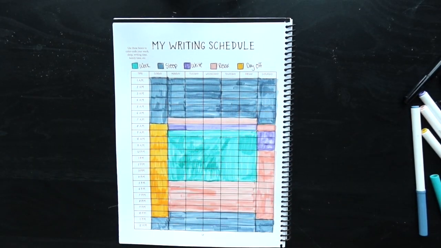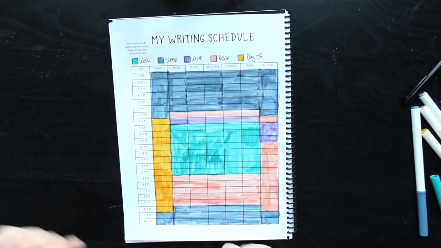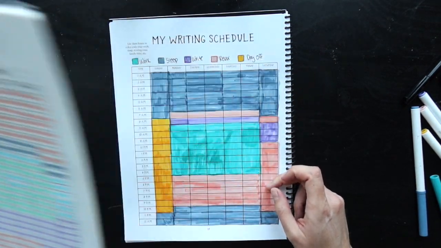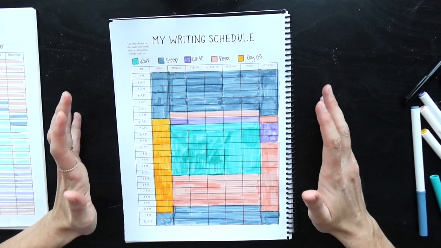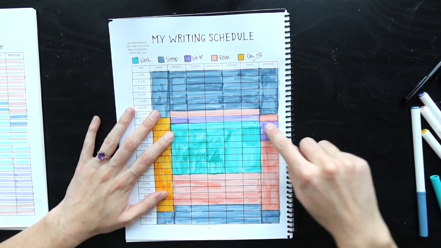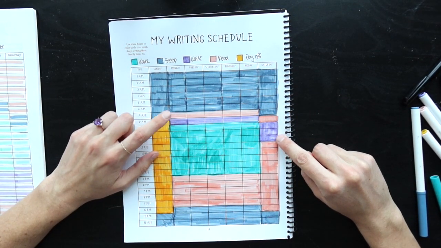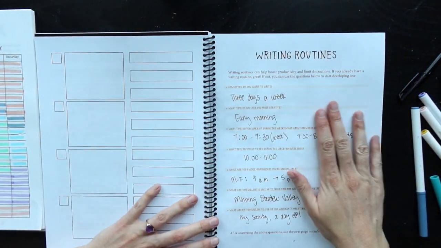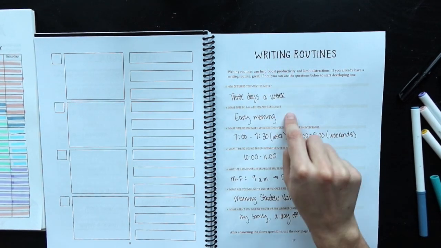So here is my absolute messy writing schedule. I wish I had done it like this. Let's pretend I colored it like that. So that is my writing schedule, which means technically I could write Monday, Tuesday, Wednesday, Thursday, Friday, or Saturday. But looking back here, I only want to write 3 days a week.